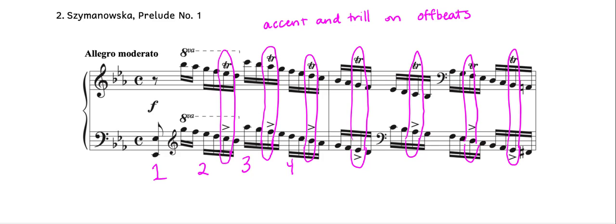Okay, so that may not have been so easy to hear, but it goes di-a-da di-a-da da da di-a-da. Instead of da da da da da da, it's da da di-a-da. So as a performer, you would see these trill marks and accent marks, and you would place some emphasis on them, but you don't want to make it too obvious because then it won't be so musical.